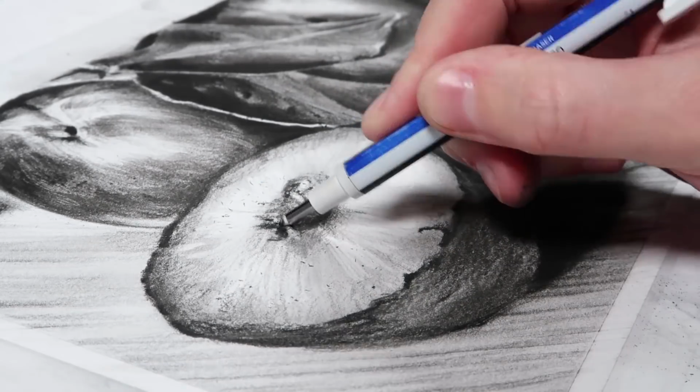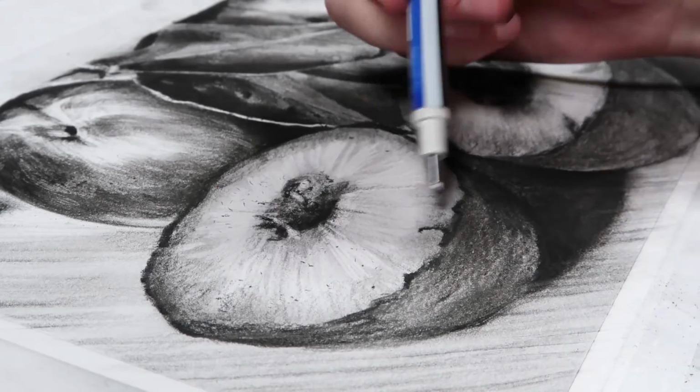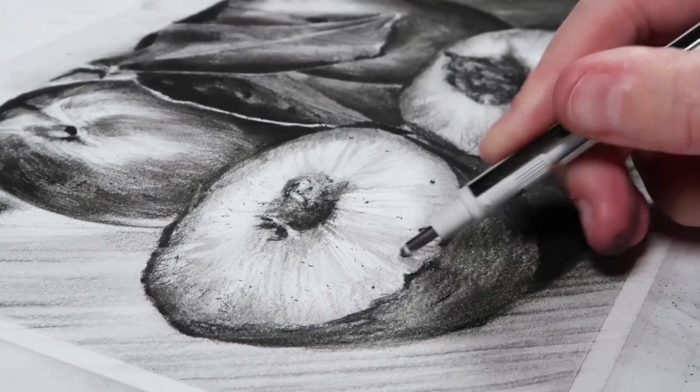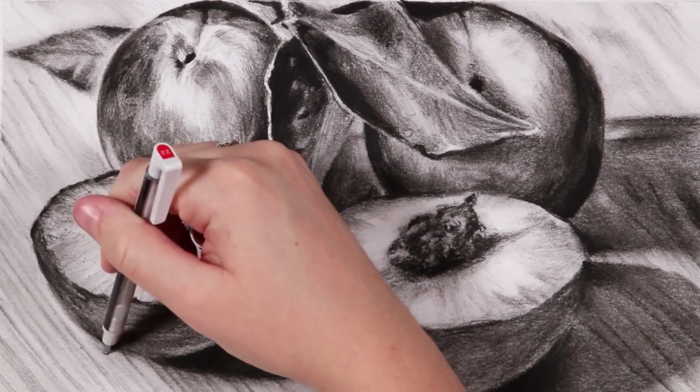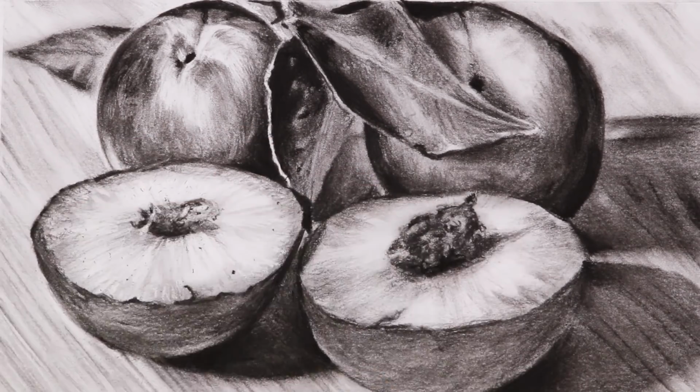Okay, so to finish off, I just want to go through a couple of questions that you guys asked me on Instagram when it comes to values. And so the first one is, what if I go too dark? What can I do to fix that?